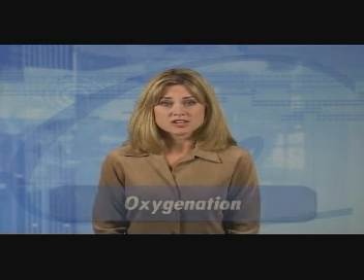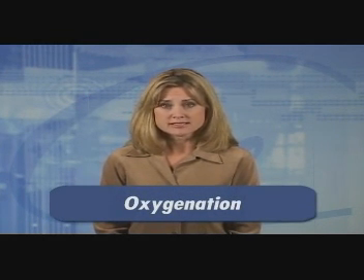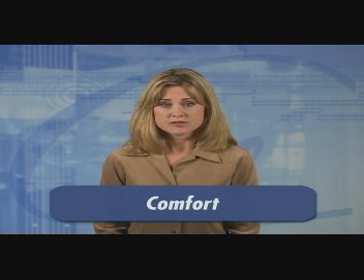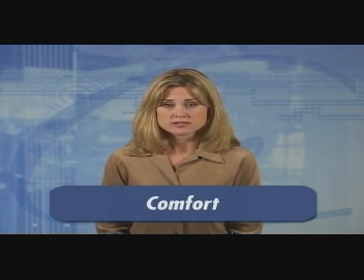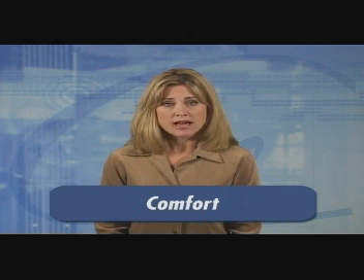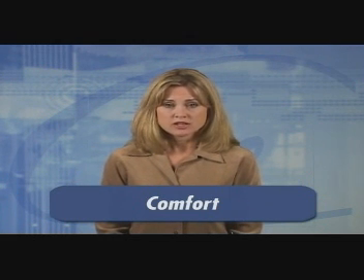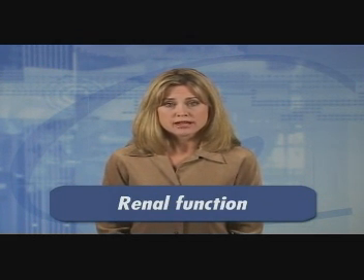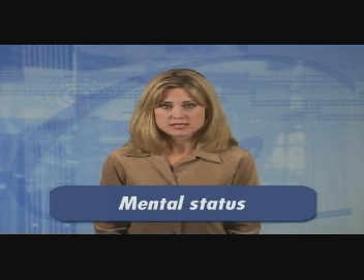We'll begin with circulation. What would you assess? You'll start with vital signs and ECG pattern, then hemodynamic pressures, peripheral pulses in the operative leg, and skin color. Next, you'll assess oxygenation by listening to breath sounds and checking arterial blood gases. You can assess your client's comfort by evaluating pain location, the severity and type, then aggravating and relieving factors. You'll assess renal function through urine output and then move on to mental status.